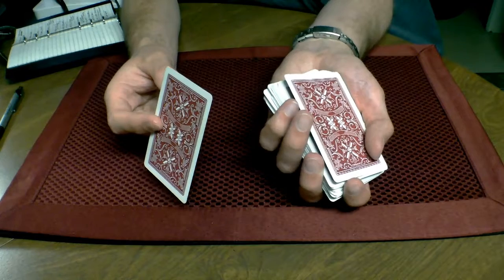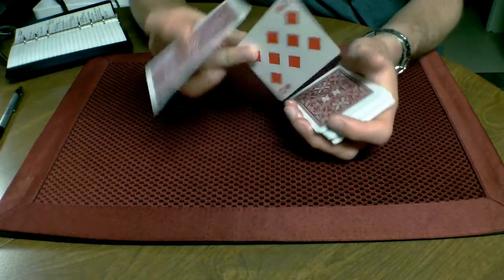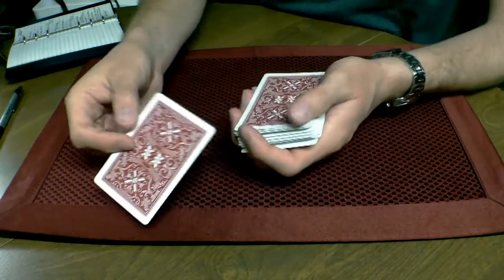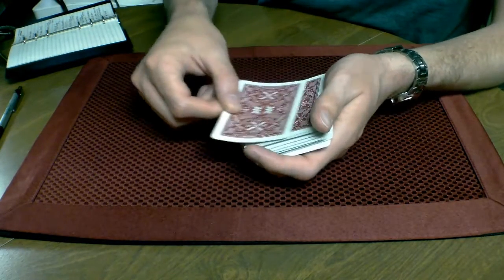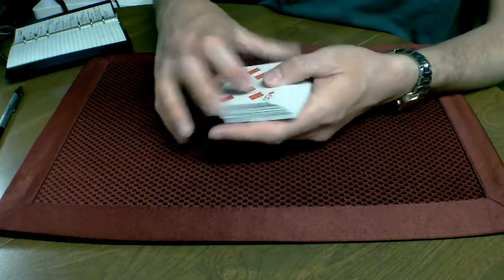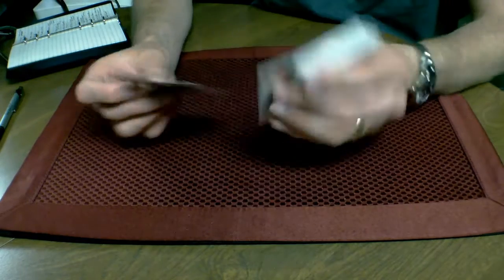At this point, I caught a pinky break with a spread underneath what is actually the 8 of Diamonds. And then I'm going to place the indifferent card on top, ready for a double lift. And then I show. Okay. Other ways to present after this situation has been set up.